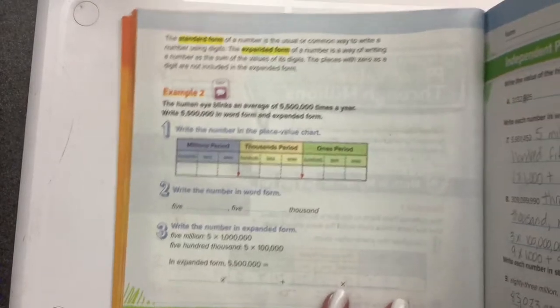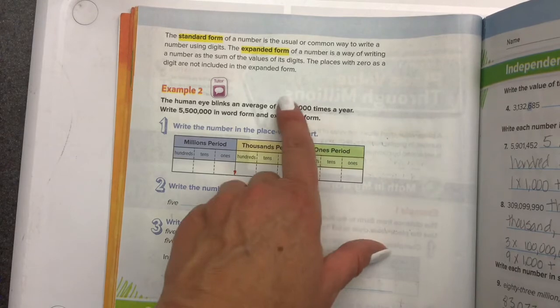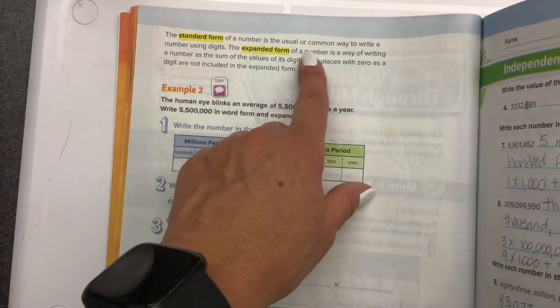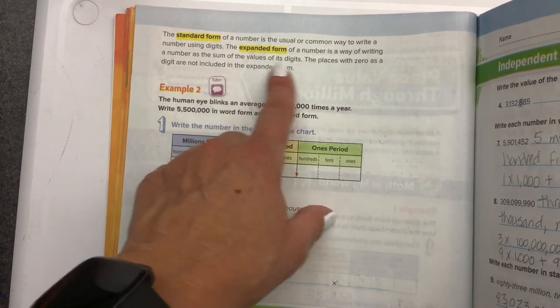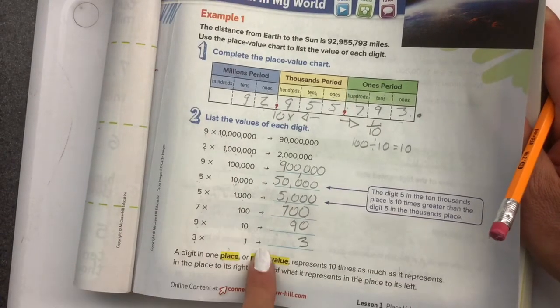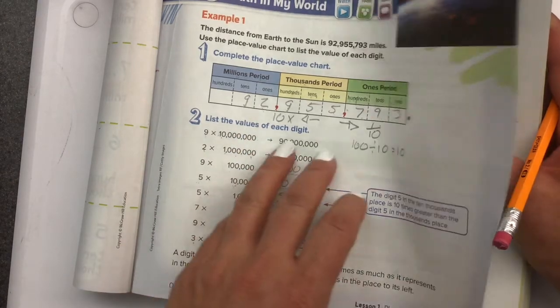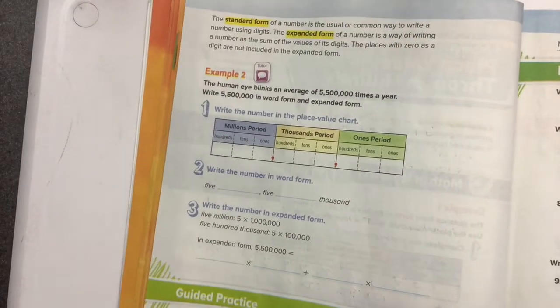Okay. Standard form is the usual way to write the number of digits. So for example, that is standard form. Expanded form of a number is the way of writing a number as the sum of the value of its digits. So just like what we did over here, this is expanded form. If we write it as the sum of all of these digits times all of their place values. So that's what this whole lesson is going to be about today. All right, let's move forward and get a move on, shall we?